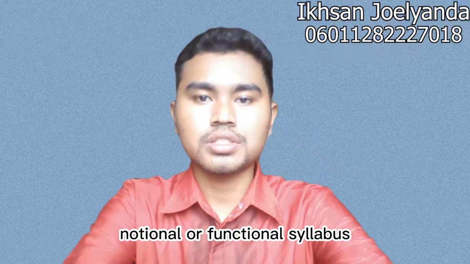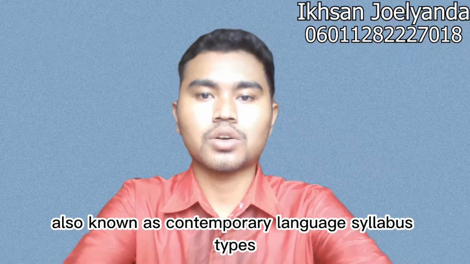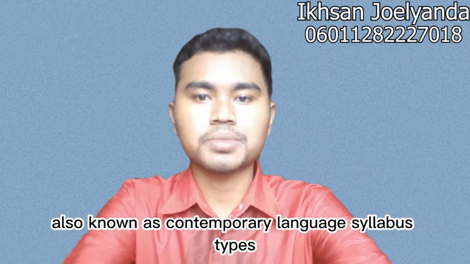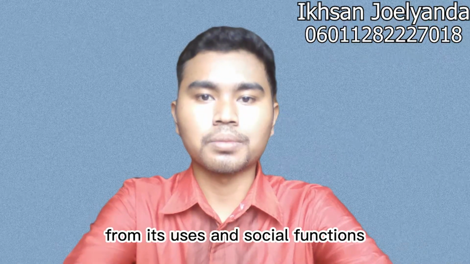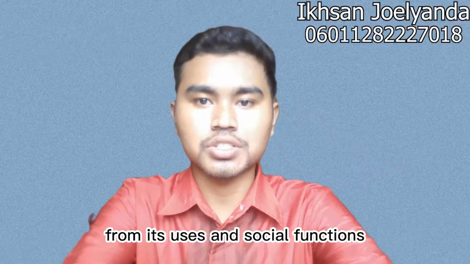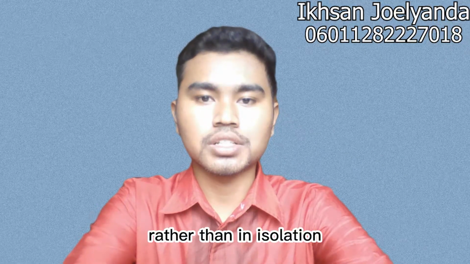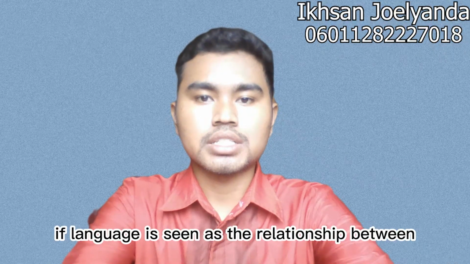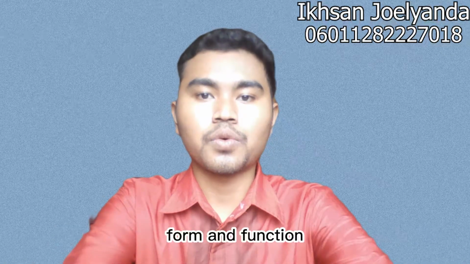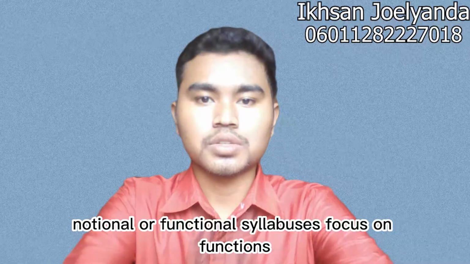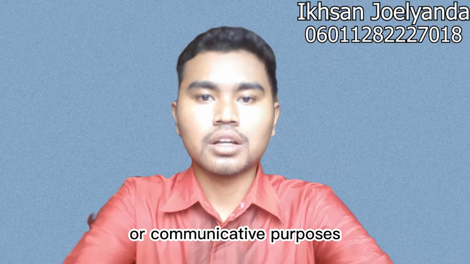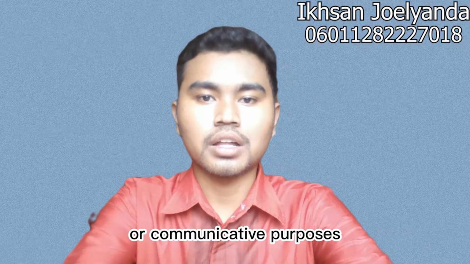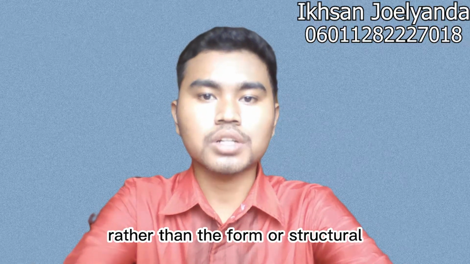The notional or functional syllabus, also known as one of the contemporary language syllabus types, derives its main idea from examining language through its uses and social functions rather than in isolation. If language is seen as the relationship between form and function, the notional or functional syllabus focuses on functions or communicative purposes rather than on form or structure.